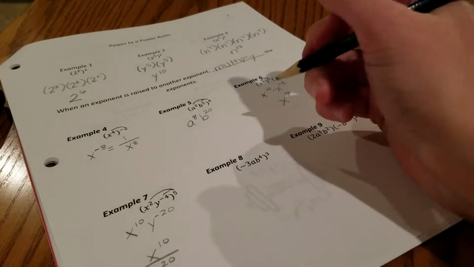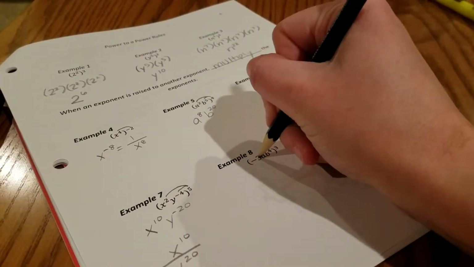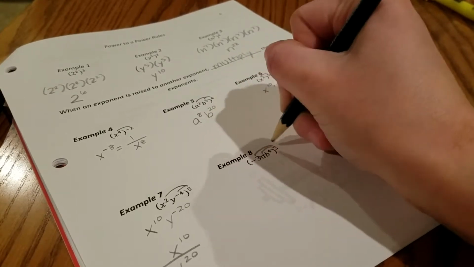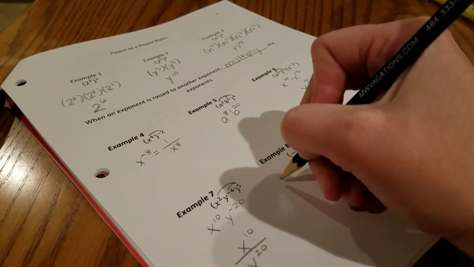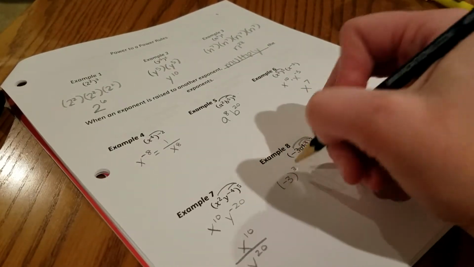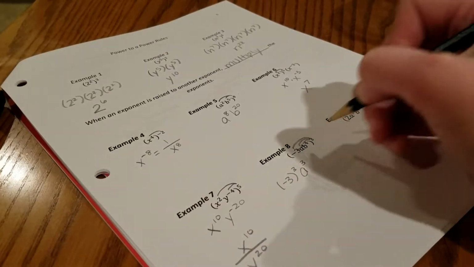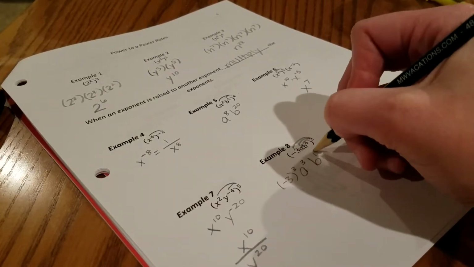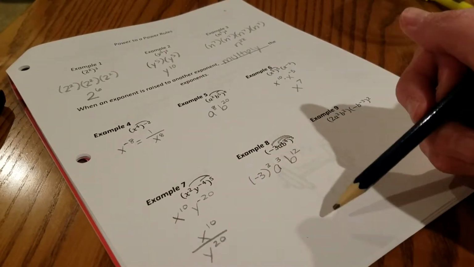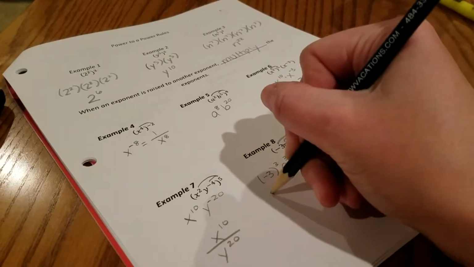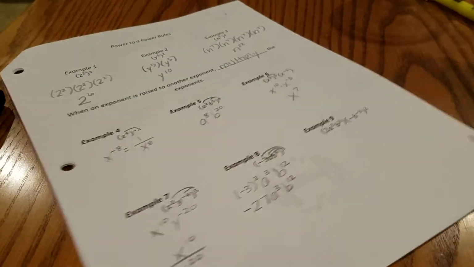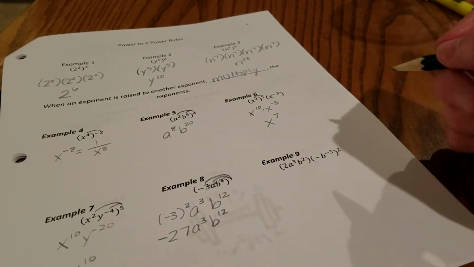In this one, there's actually 3 pieces here, the 3, the a, and the b. So the negative 3 gets raised to the 3rd, a to the 1st power, 1 times 3, gets raised to the 3rd, and b to the 4th, 4 times 3 is 12. Negative 3 cubed means negative 3 times negative 3 times negative 3, which is negative 27, a to the 3rd, b to the 12th.